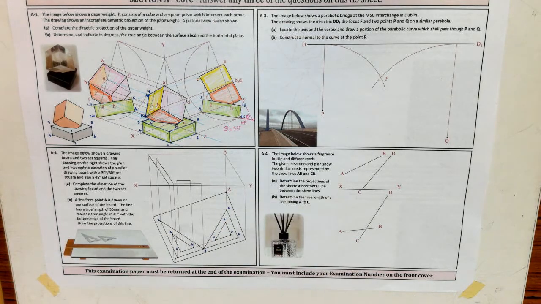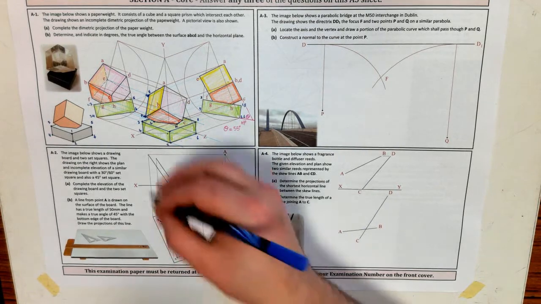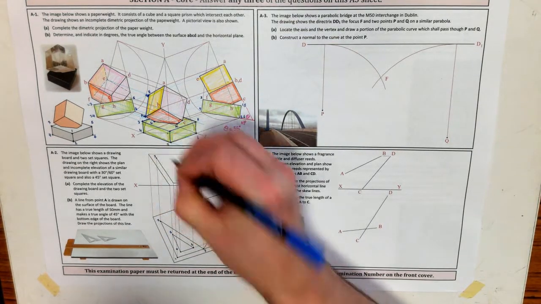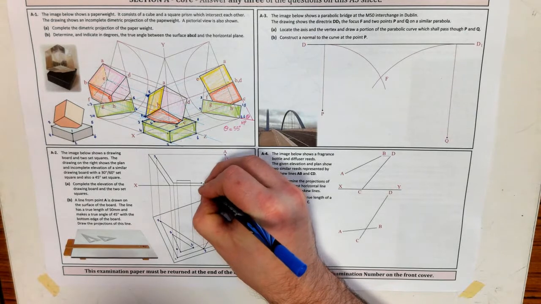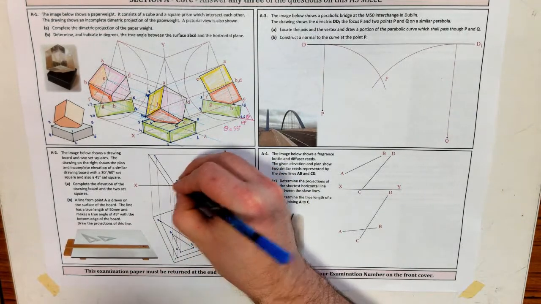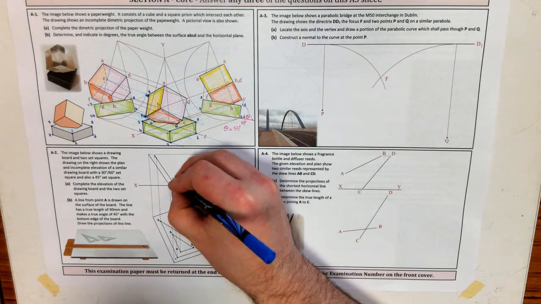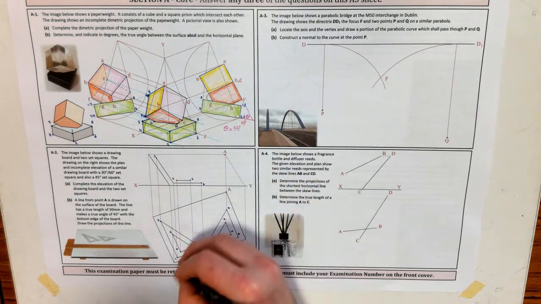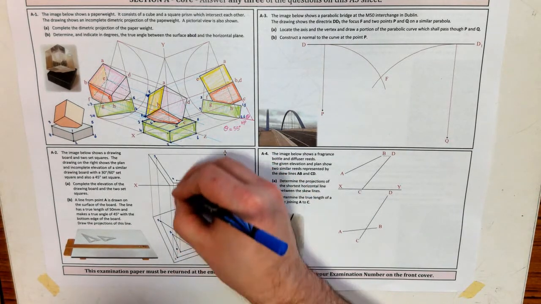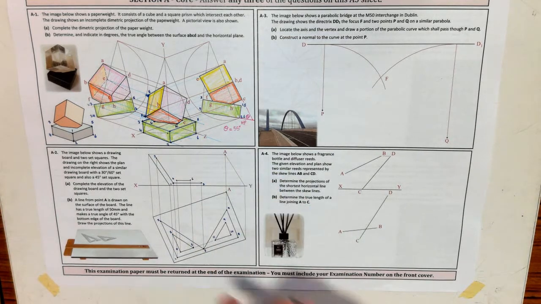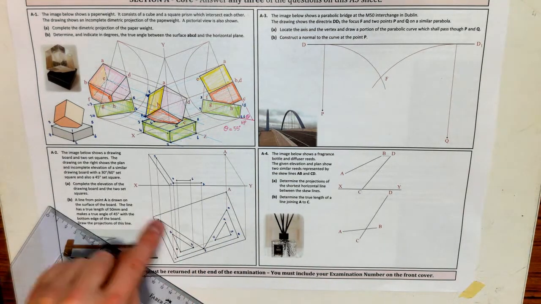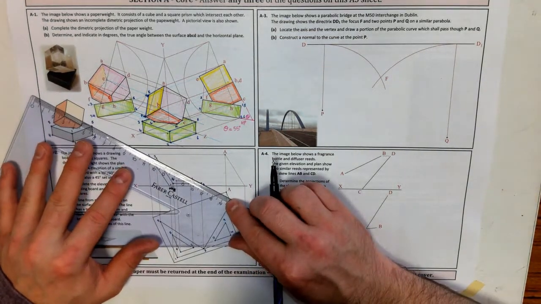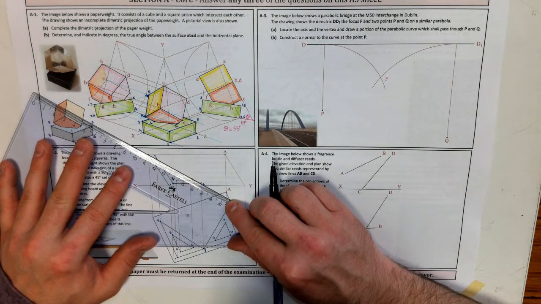Now once I have that, what I want to do is establish up here in the elevation what I actually have. So I have point 2, I have point 3, and I have points 4 and 6. And then I also have point 1. So what I need to find is point 5 and point 2. So in order to do so, I can see that 3 joins to 2. So straight away in the elevation I'm going to line up 3 and 2, and I'm going to join them.